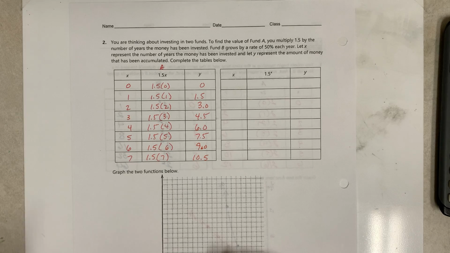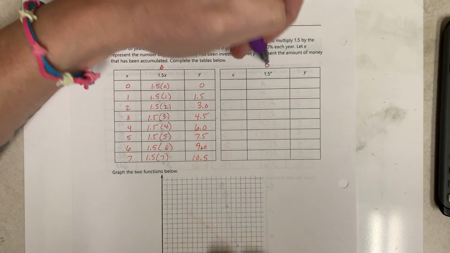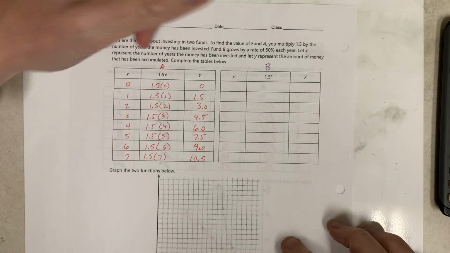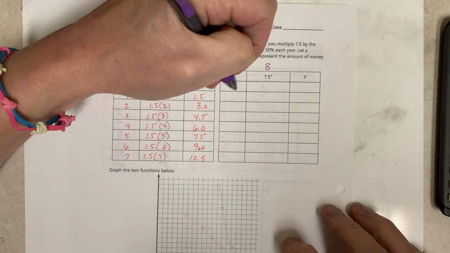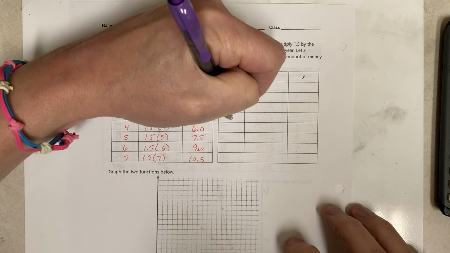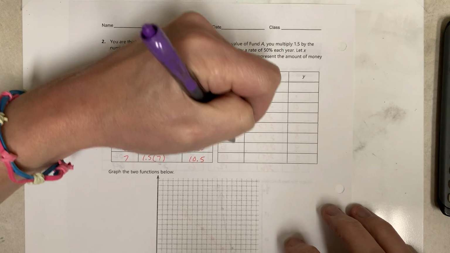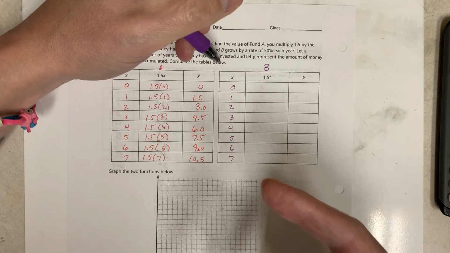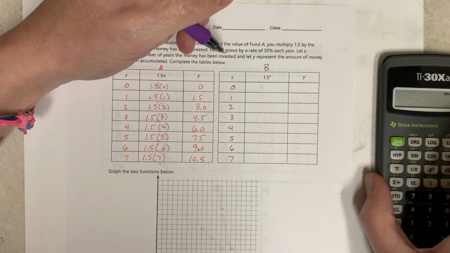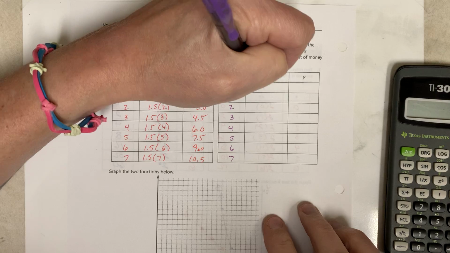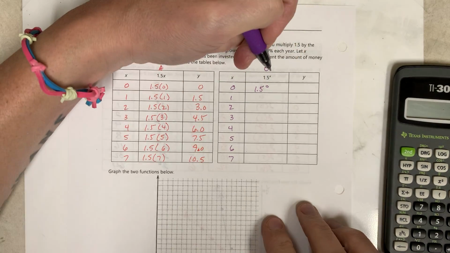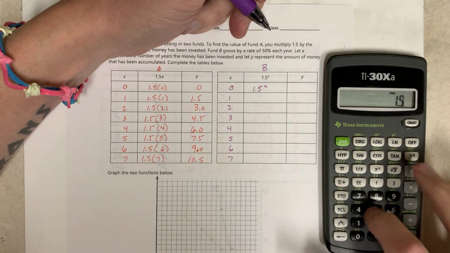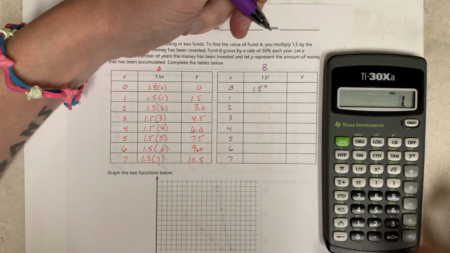All right, now for Fund B. Okay, so here I'm going to have to use a calculator probably. So same number of years, 0, 1, 2, 3, 4, 5, 6, 7. And I'm using purple this time for B. I meant to use blue, but I got purple. Now we have 1.5 to the 0, and we'll do this in a calculator every time. 1.5 raised to the 0 power equals 1.